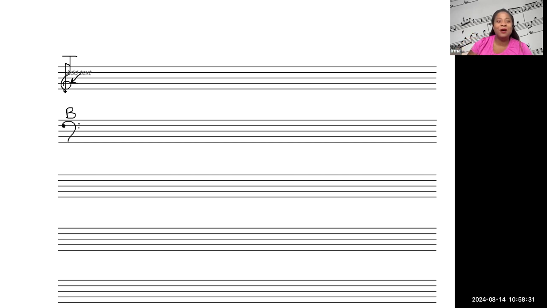That line is designated as note G. Because we know where that curve is in the treble clef, we can find where G is. And if we can find where G is, we can find out where all the other notes exist on the staff.